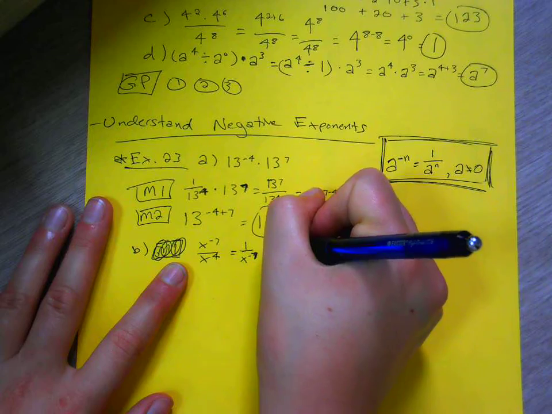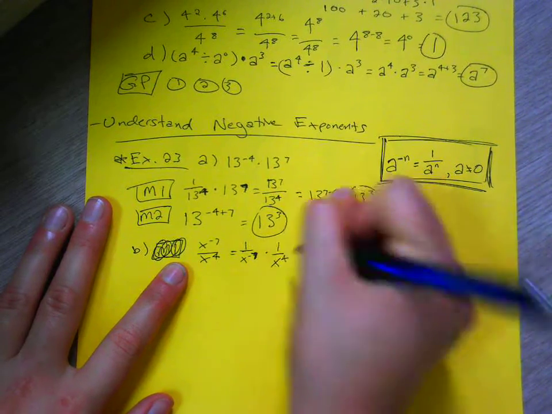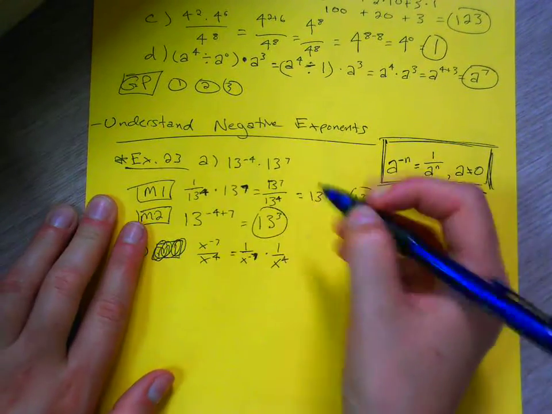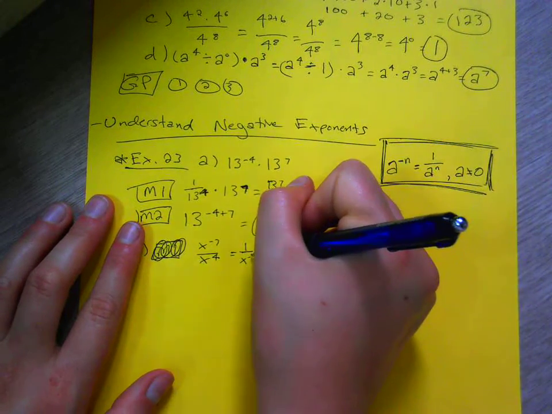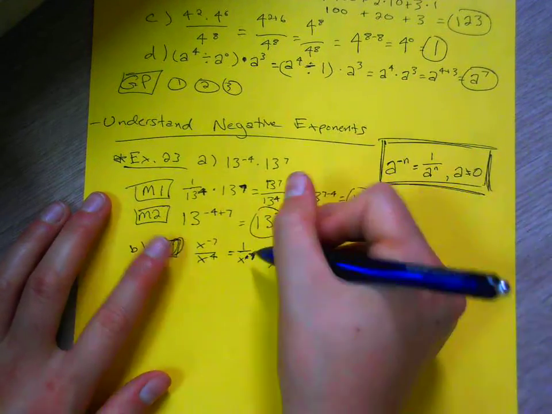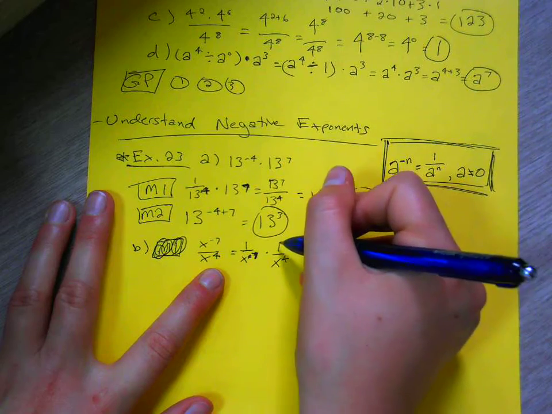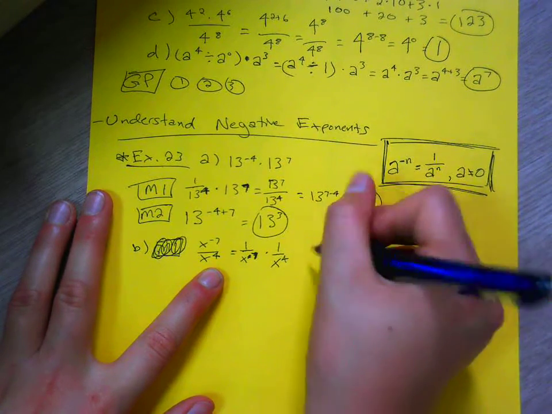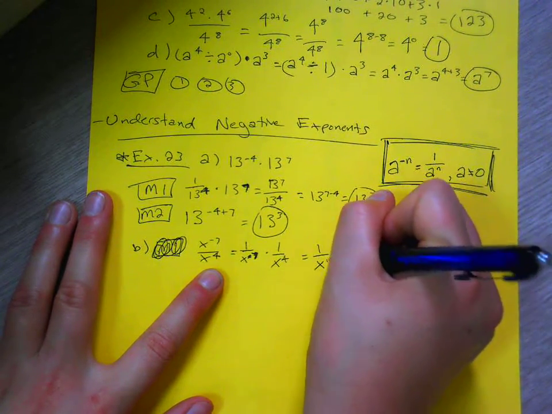The reason we want to do this other method is because they're both on the bottom. We can't move them to the top. This is positive. 1 over x to the 7 times 1 over x to the power of 4 equals 1 over x to the power of 11. Sorry if that one was a little confusing.